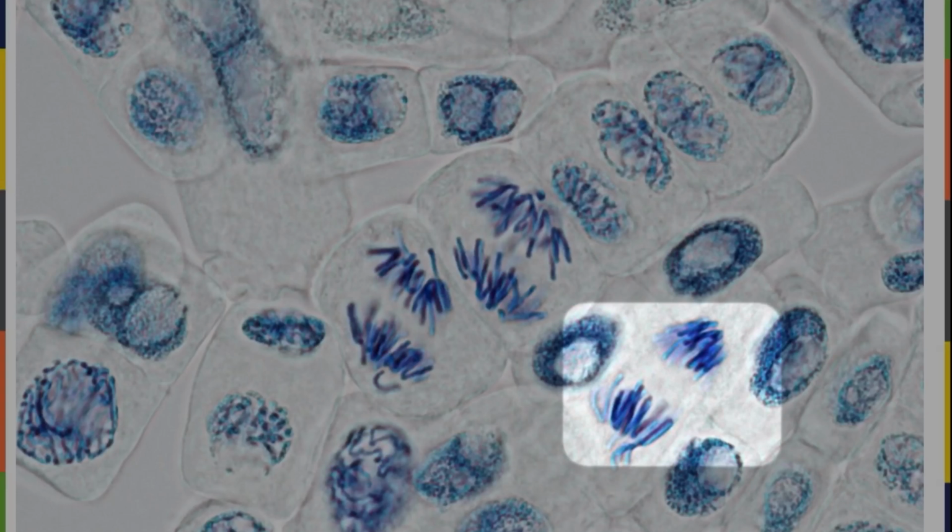On the bottom right, you can see there's a cell that's very, very late in its division. You can see that the chromosomes have been torn apart, the sister chromatids are separated, and each side of the cell is now getting its share of genetic information.